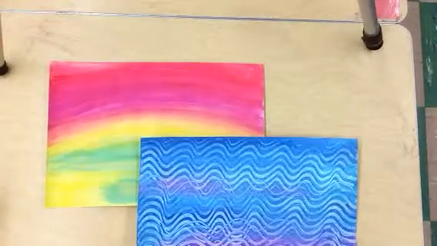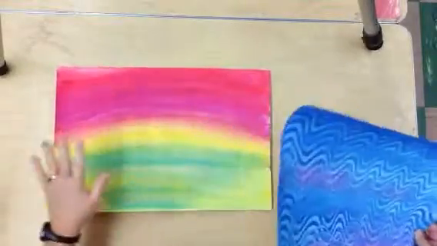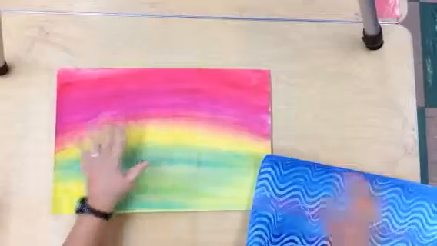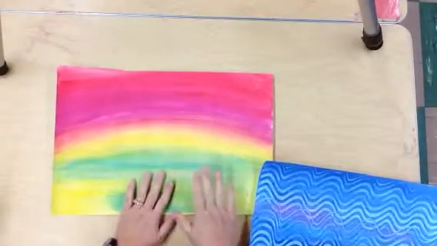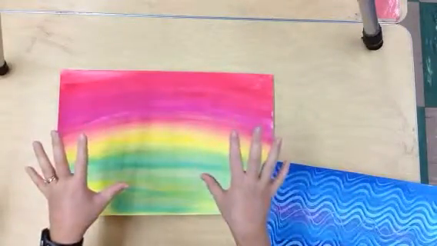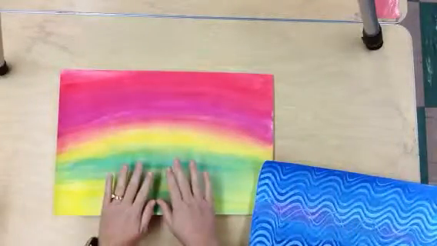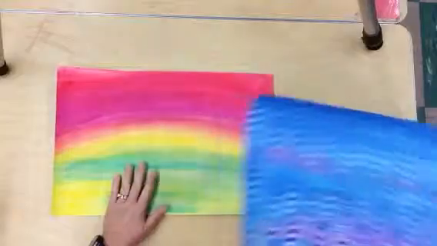Today is such a fun day because today we are going to create the ocean on our sky paper. The last time you were here, you created a beautiful sky. Some of your skies were blue skies with big fluffy clouds. Some of them were storm clouds, stormy skies. And some of you did similar to what I did, which was a sunset.